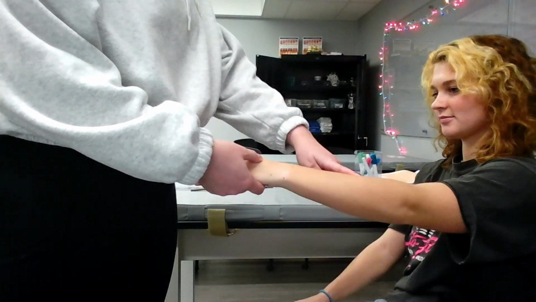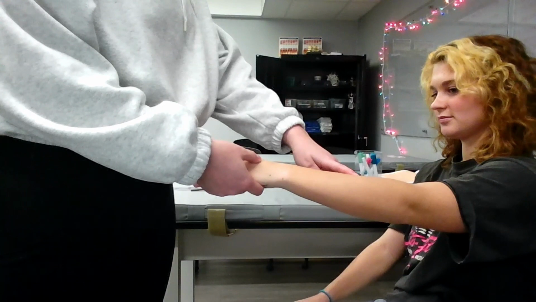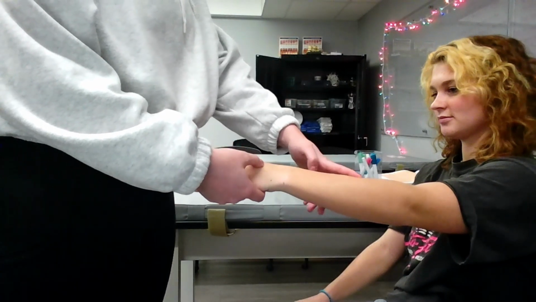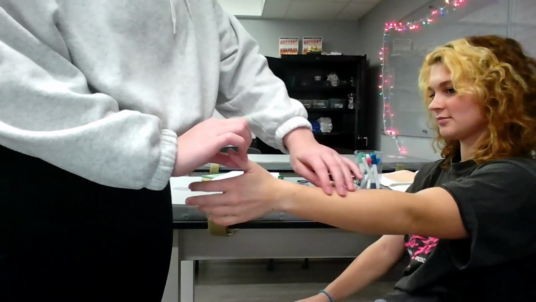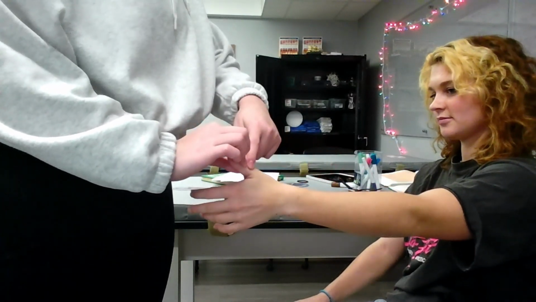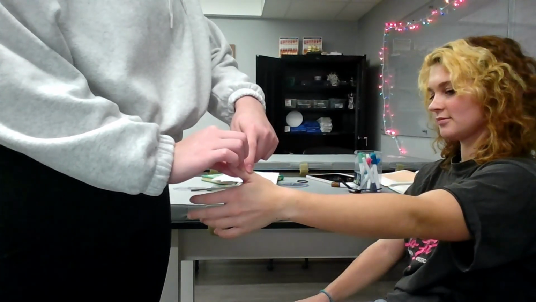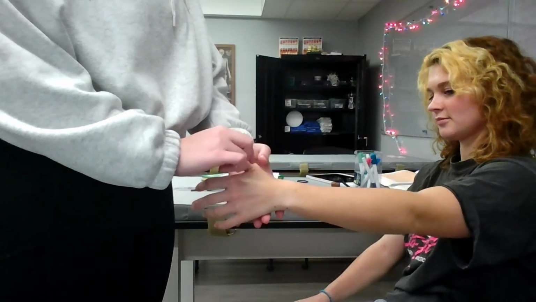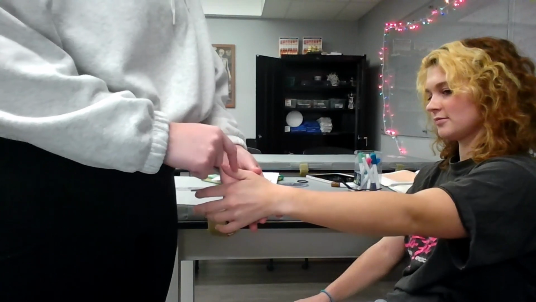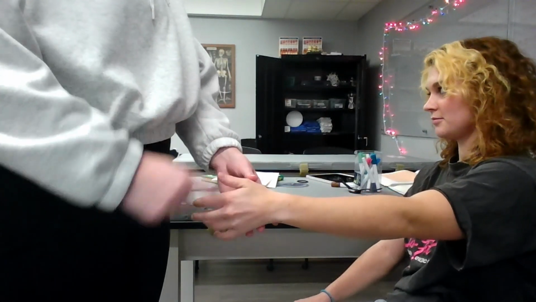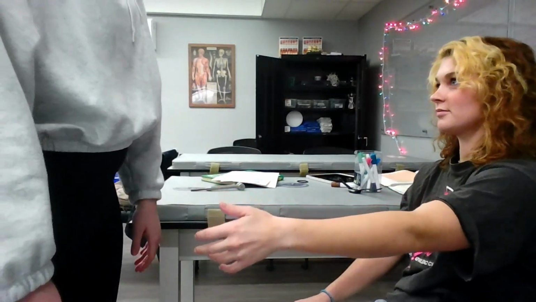And its insertion is the base of the distal phalanx of the thumb, so to here. And it goes on up to here. Its action is flexion of the MCP and the IP joint and it assists in wrist flexion. The nerve innervation is the anterior interosseous nerve.